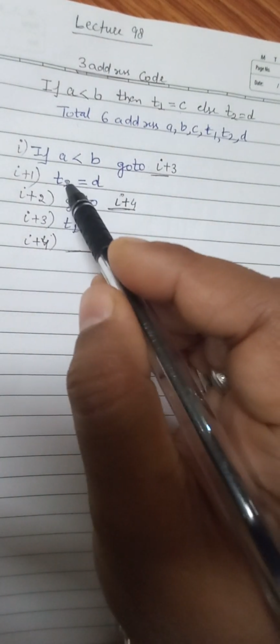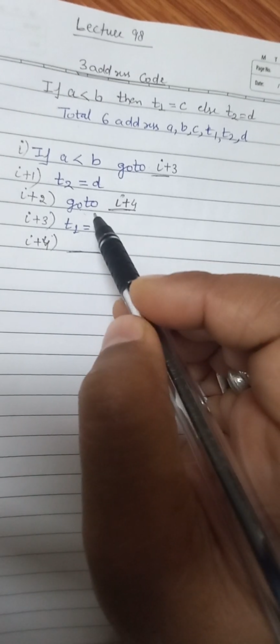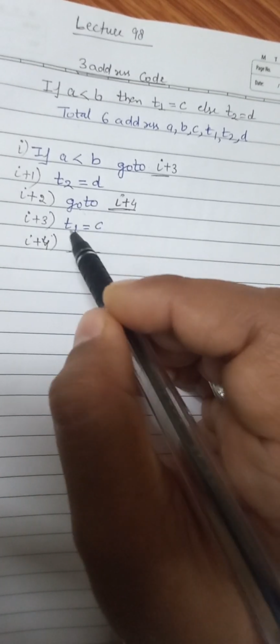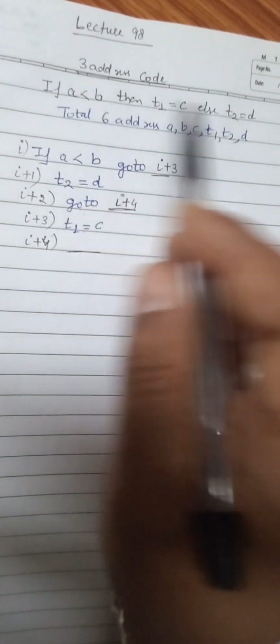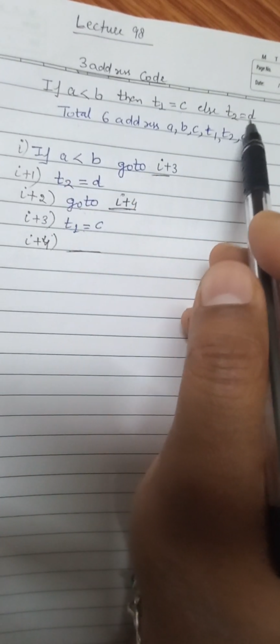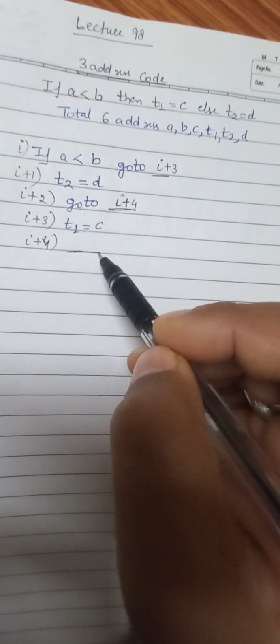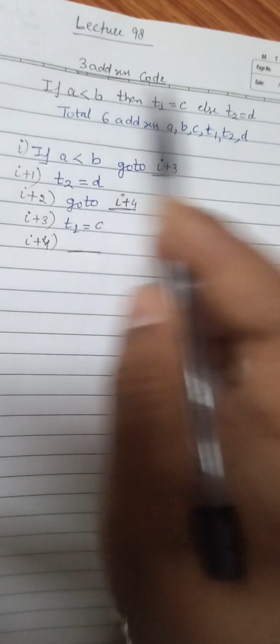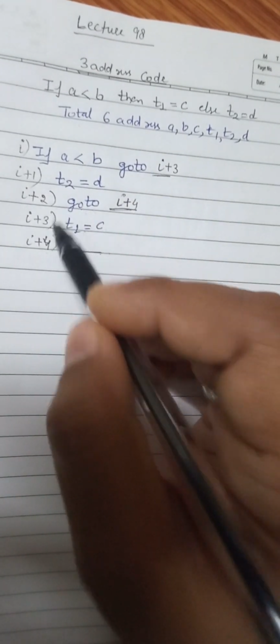So that's why we are writing after this, I plus 2, go to. And go to which position? We are writing after this, because this condition is completed, so we will go to the next line of the code. That's why we are writing go to the next one, which is empty now, because we don't know what is there, since we only need to write the address code for this. We leave it blank. So in this position I plus 3, what are we writing?